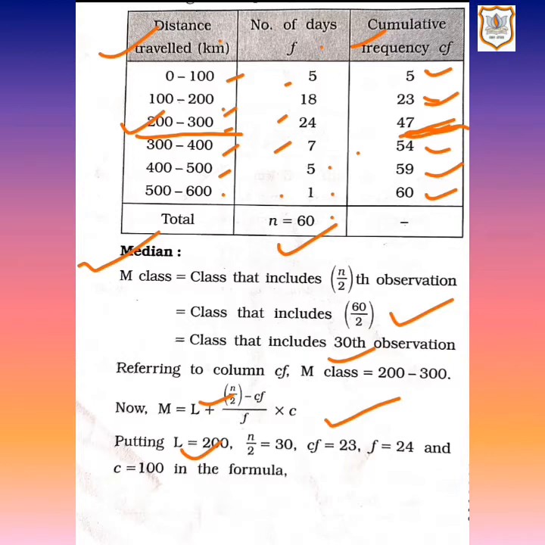N by 2 we have taken out, that is 60 by 2, 30. CF will be taken from the preceding class, and f, that is frequency, we are going to take in front of that class, that is 24. And class length, that is 100, there is a difference of 100.